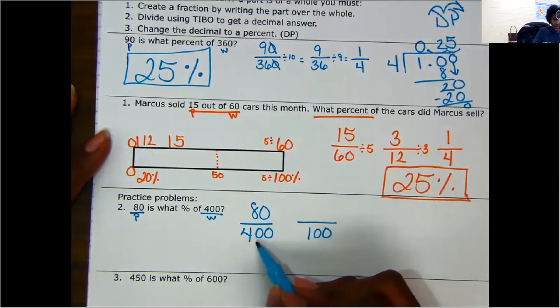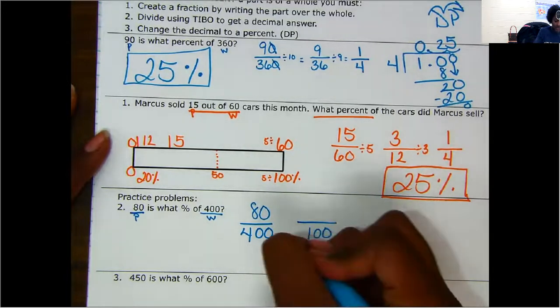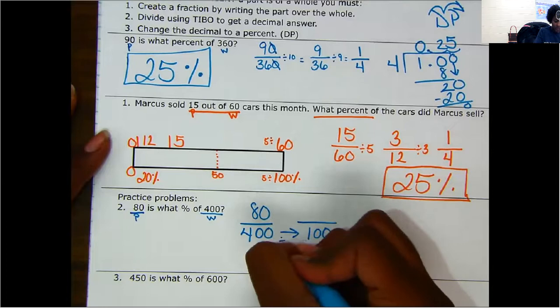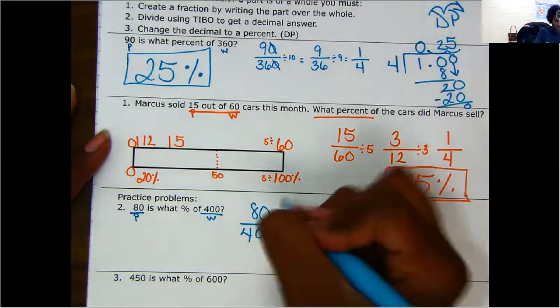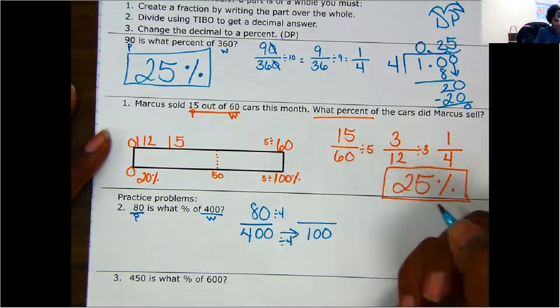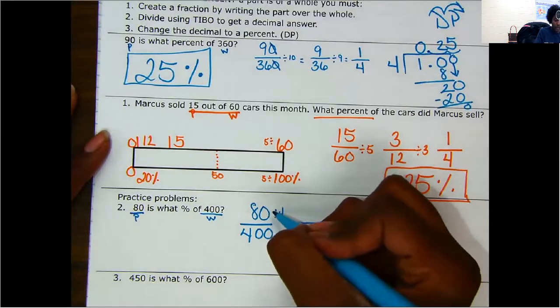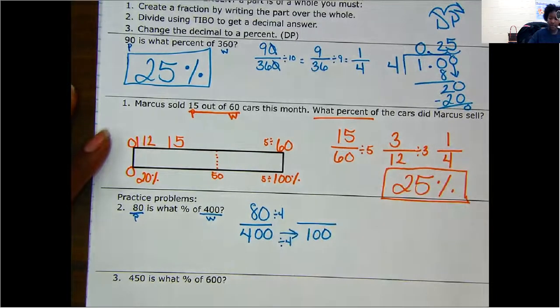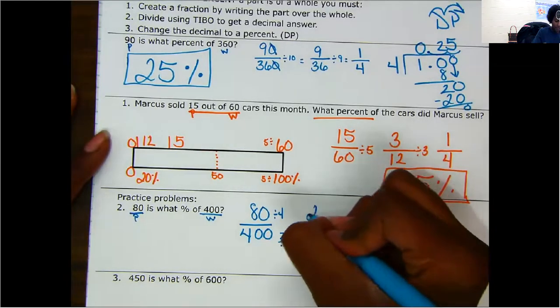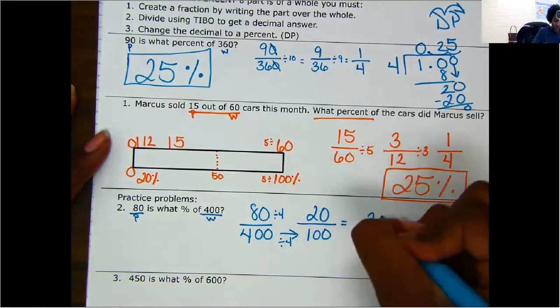If I can look at this, 400 to 100, I can get to that if I divide by 4. So if I divide the top by 4, I get 80 divided by 4 gives me 20. So this would be 20%.